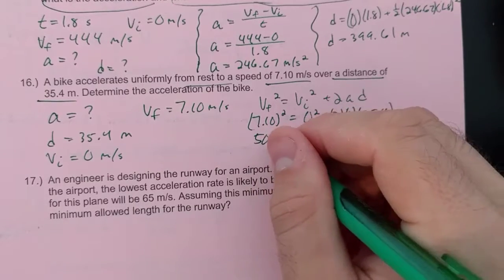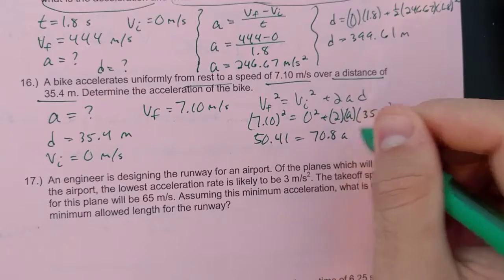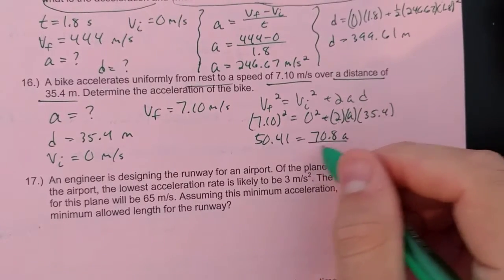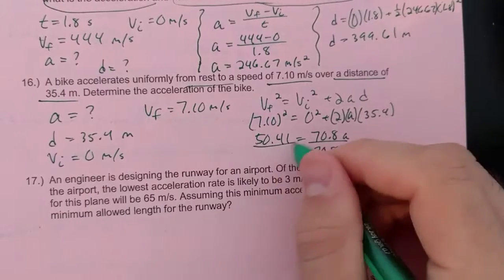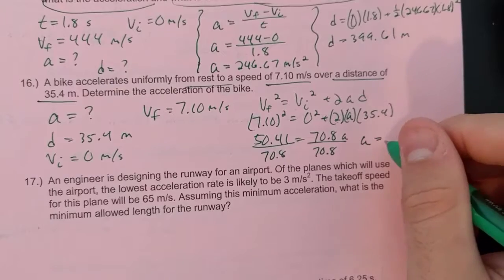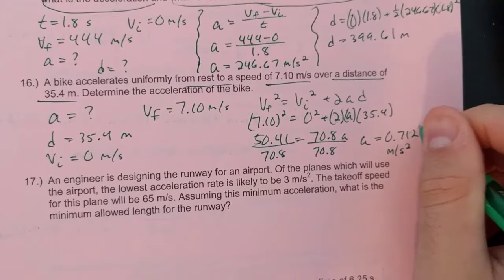So we're going to have 50.41 equals 70.8A. Remember, 70.8 comes from 2 times 35.4. Divide both sides by 70.8. Your acceleration is going to be 0.712 meters per second squared.